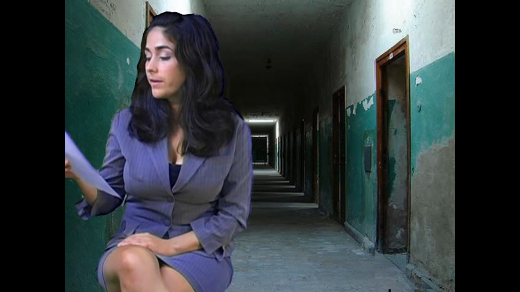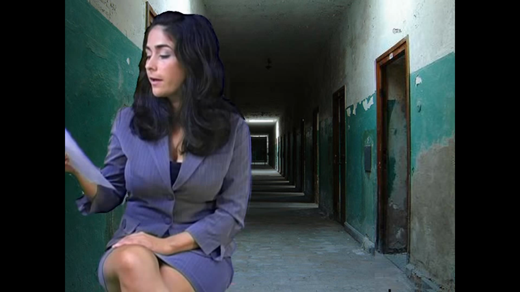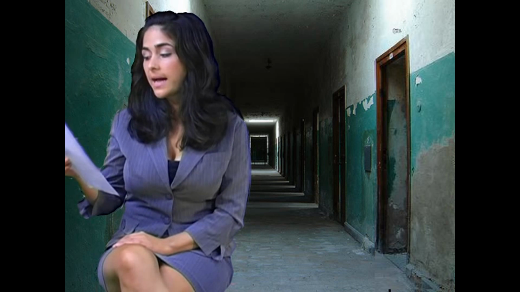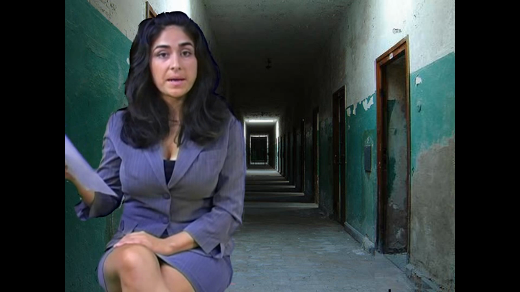The variants of this method are complete solitary confinement, complete isolation, semi-isolation, and group isolation. Now, imagine being put away in a small room or cell with no human contact for weeks on end.